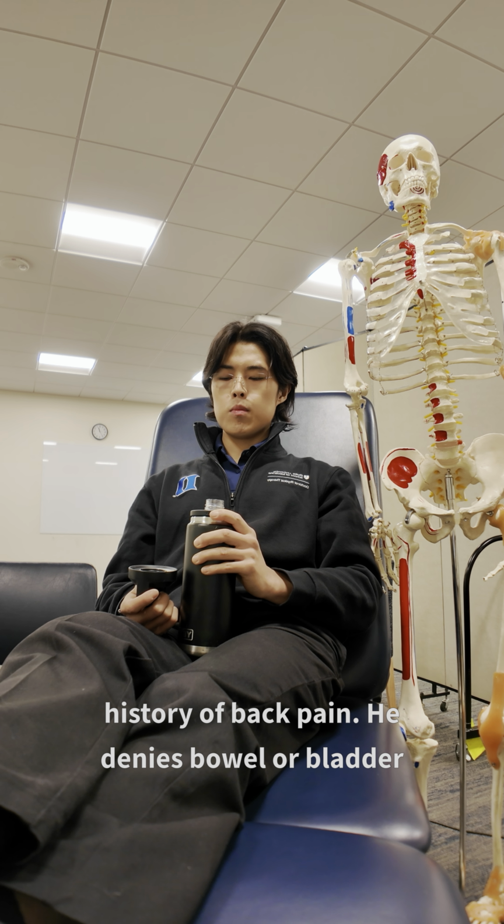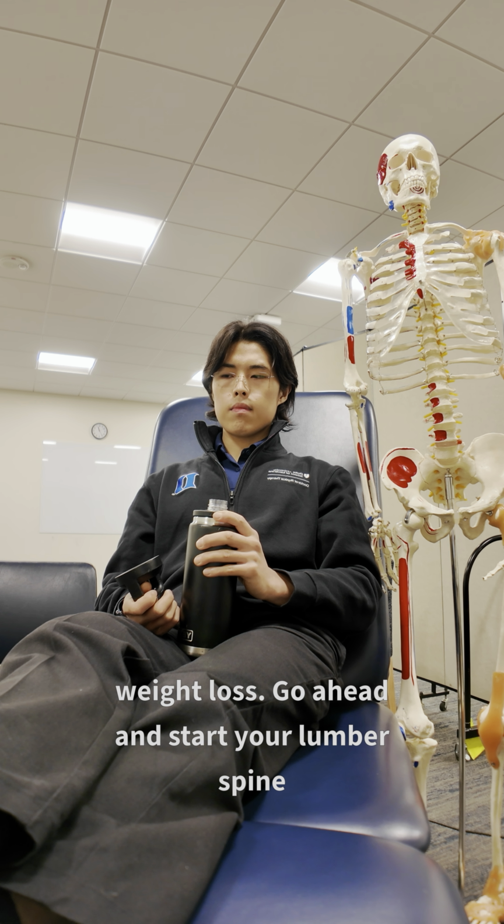No previous history of back pain. He denies bowel or bladder issues, saddle anesthesia, fever, or unexplained weight loss. Go ahead and start your lumbar spine funnel examination. What would you like to assess first?